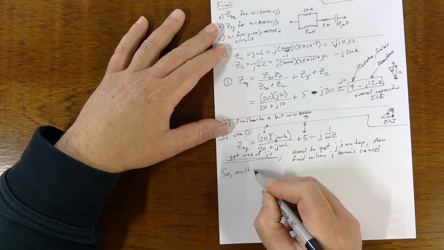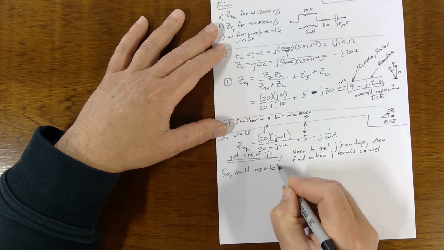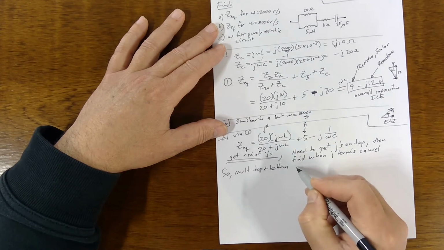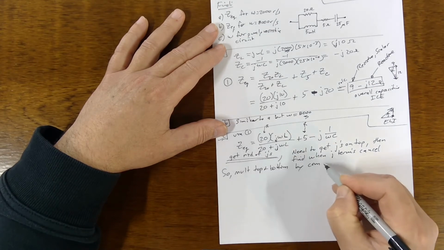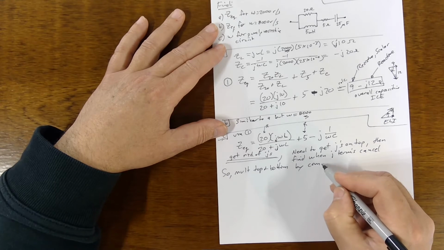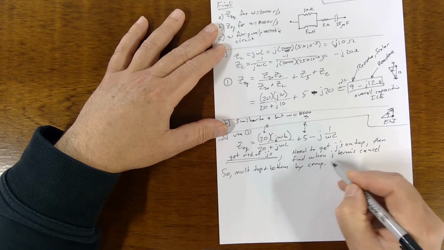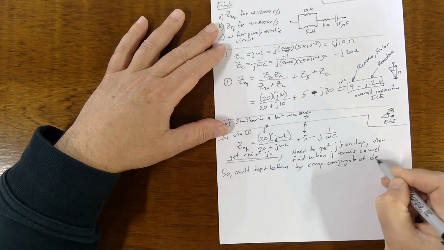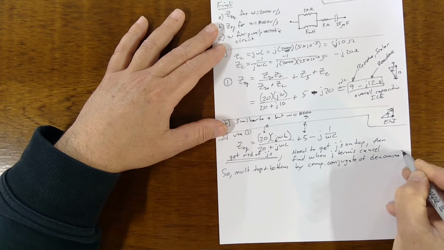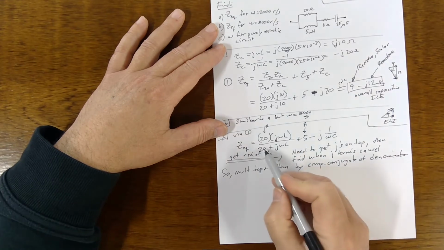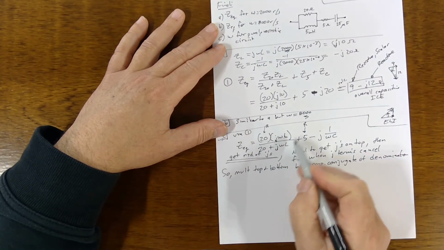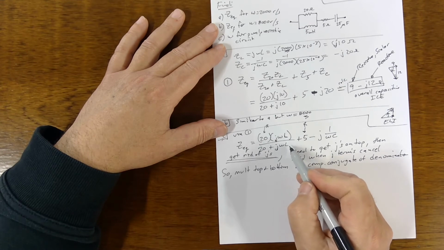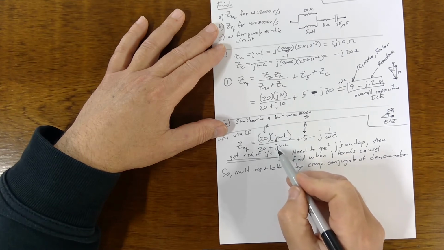multiply top and bottom by the complex conjugate of the denominator. That little trick. So take the denominator here, multiply the top and the bottom times the complex conjugate of that, and it'll get rid of the j's on the bottom.